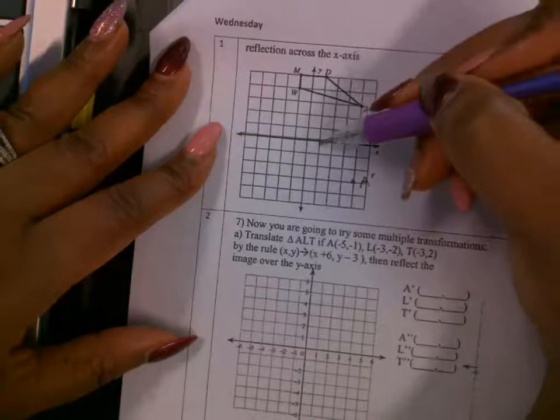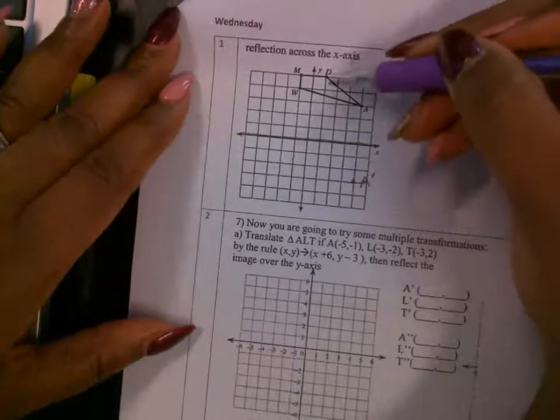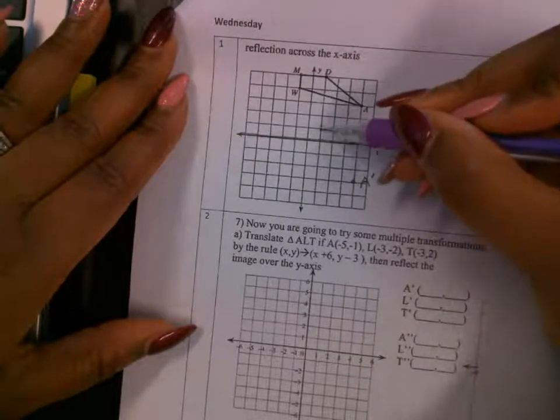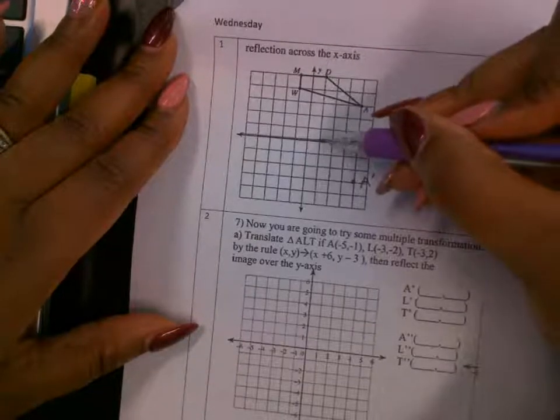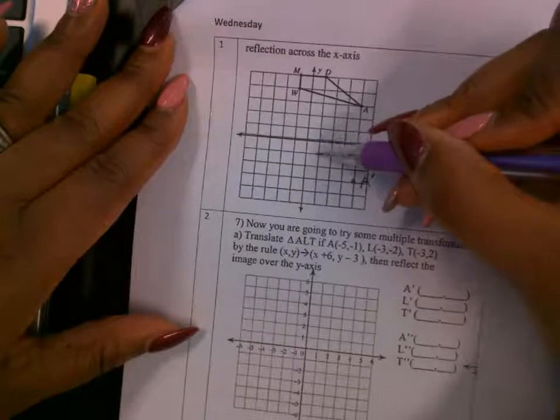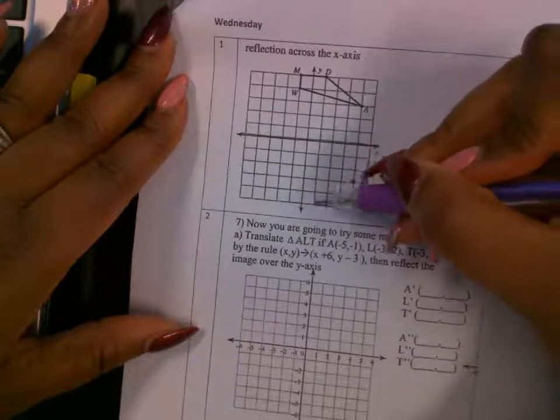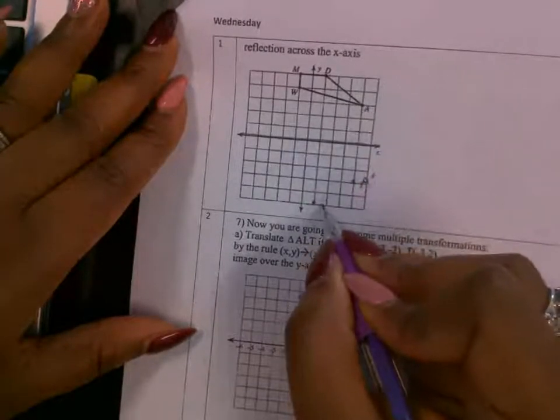Let's look at the next letter. Let's look at D. You see how far D is away from the line of reflection? Let's count. 1, 2, 3, 4, 5. So when I flip it, it's going to be 5 under the line of reflection. 1, 2, 3, 4, 5. So this is D prime.